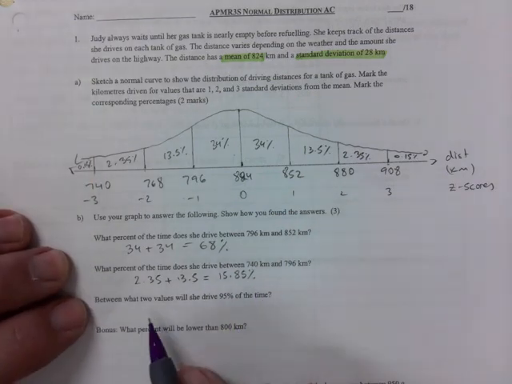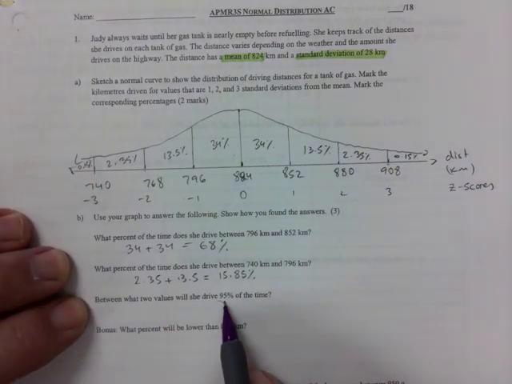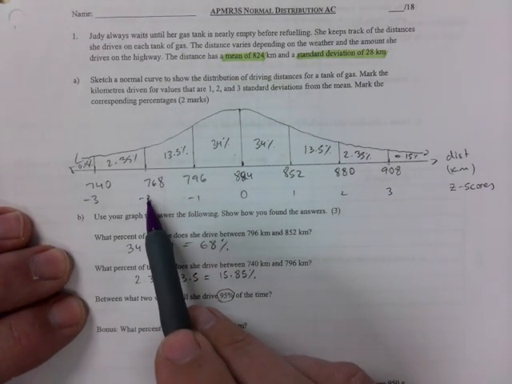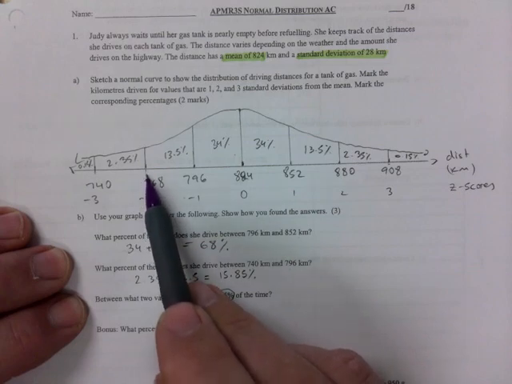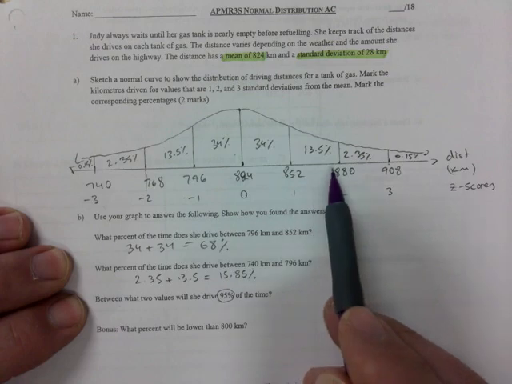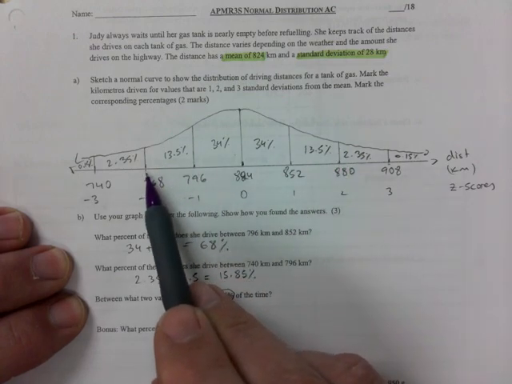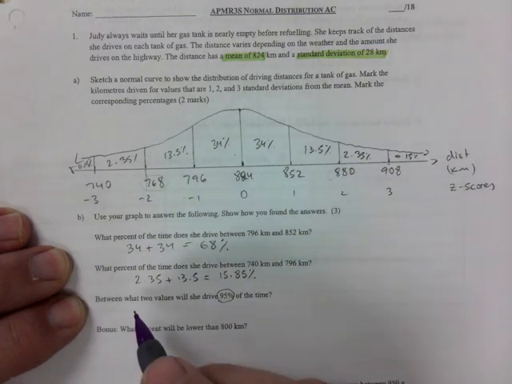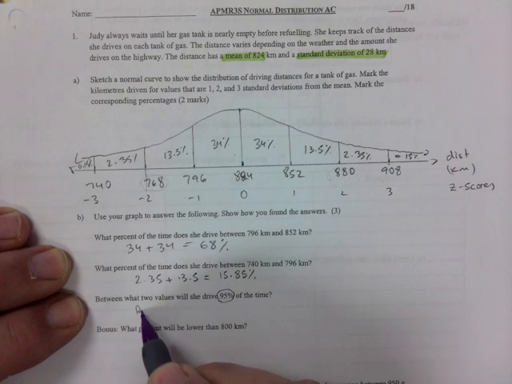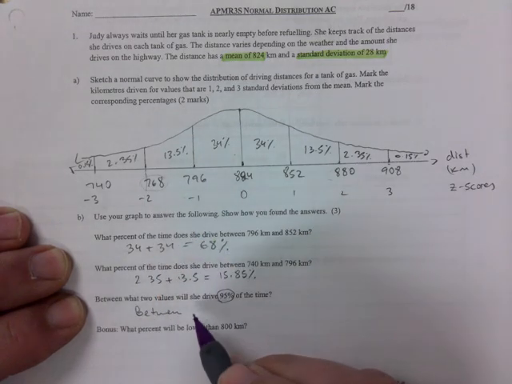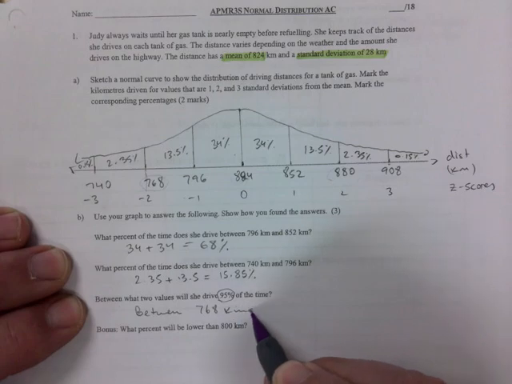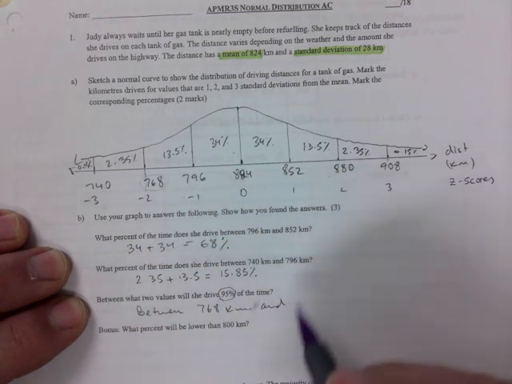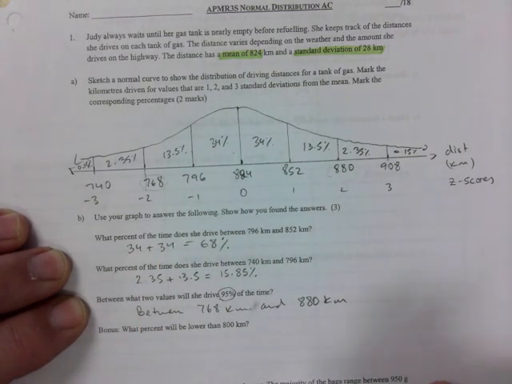Okay. Between what two values will she drive 95% of the time? That should tell you something. 95% of the time would be going 2 standard deviations to the left of the mean and going 2 standard deviations to the right of the mean. So we're actually asking for these two values in this case because we're given the percentage, right? That would be between 768 kilometers and 880 kilometers. There you go.